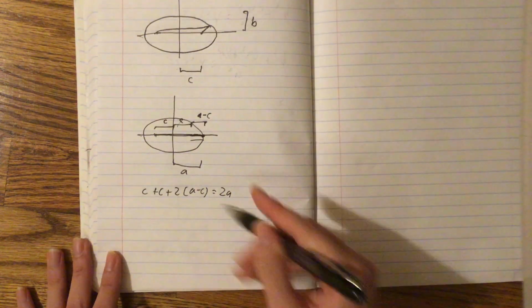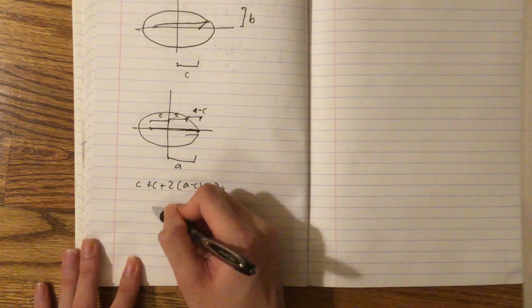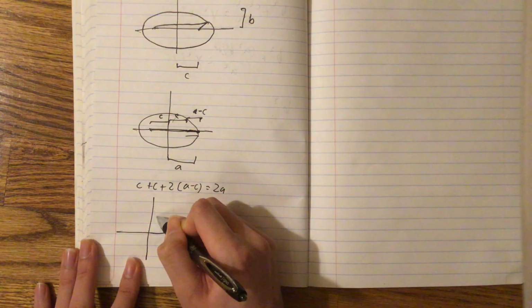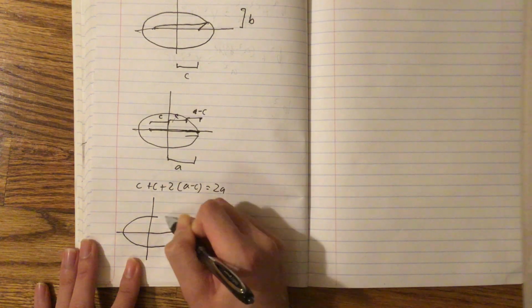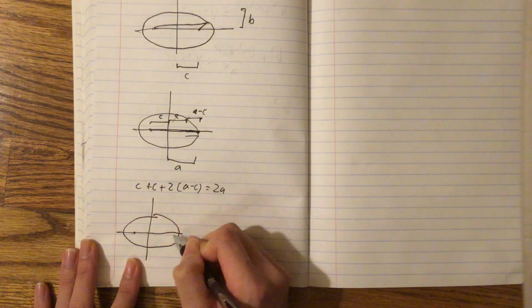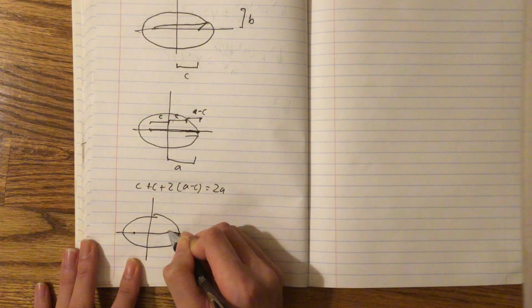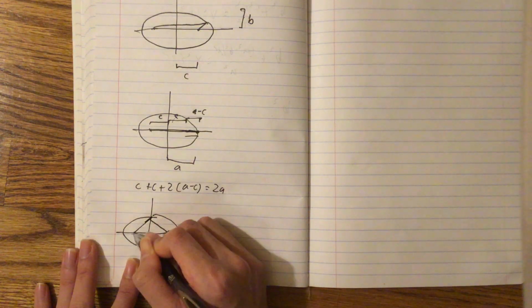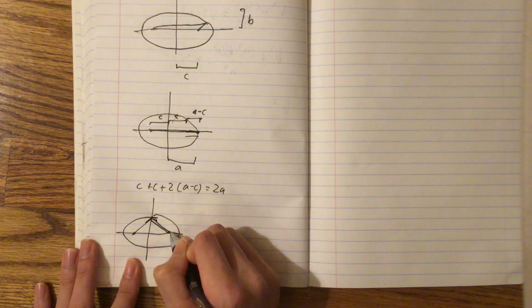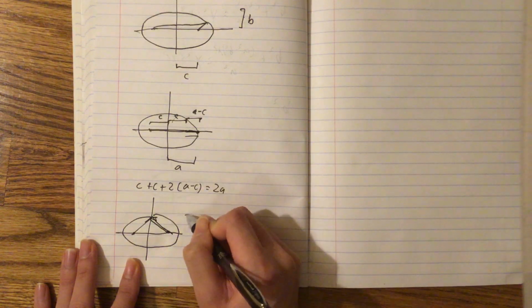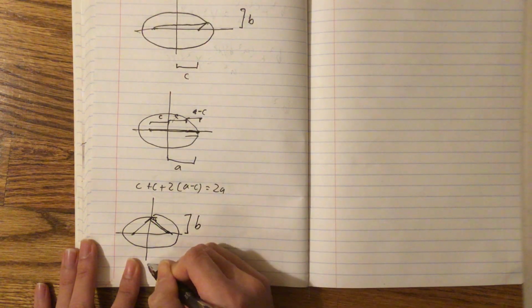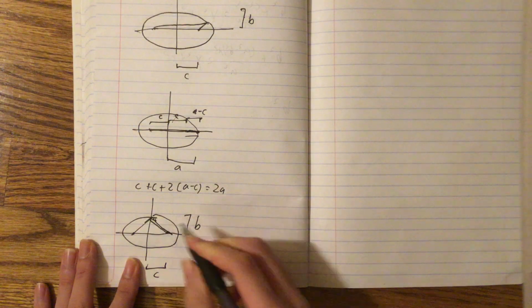Now let's use this formula, that the length of two lines equals 2A, and let's consider a case where instead of them overlapping over there, the lines are over here. That's poorly drawn, but okay. So the height is B, the base is C. Now we can use the Pythagorean theorem.